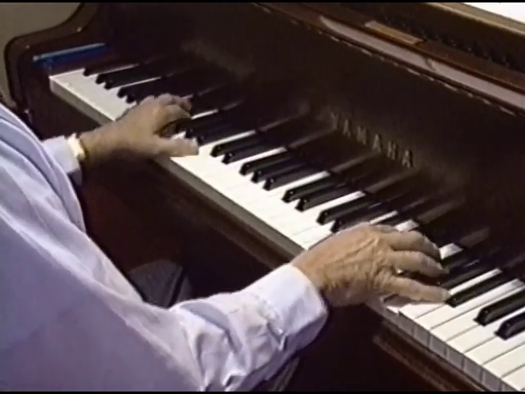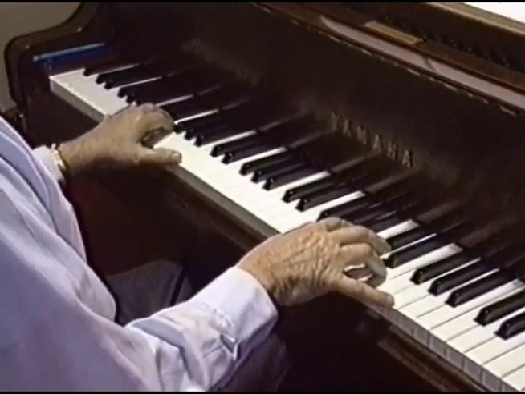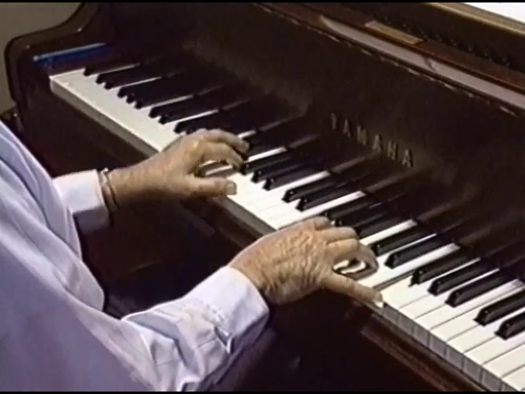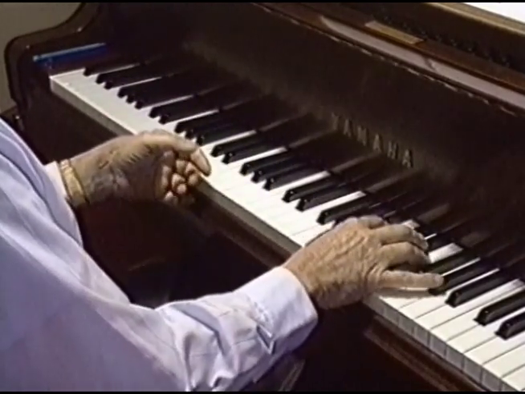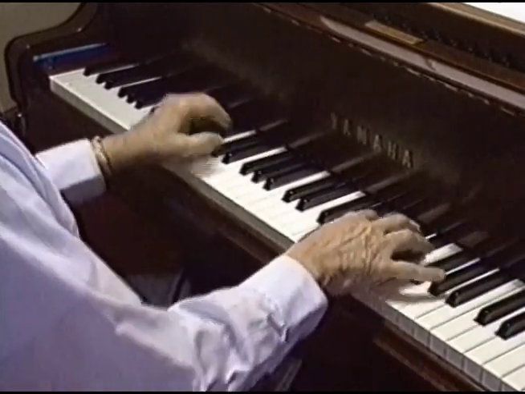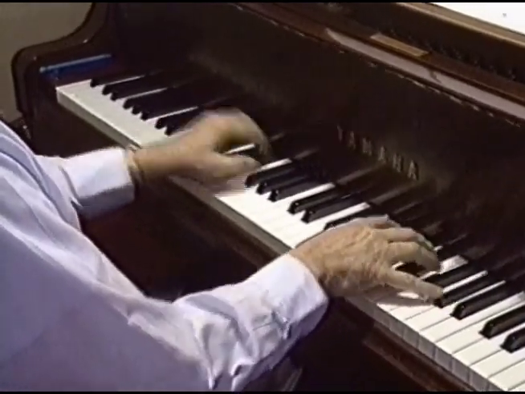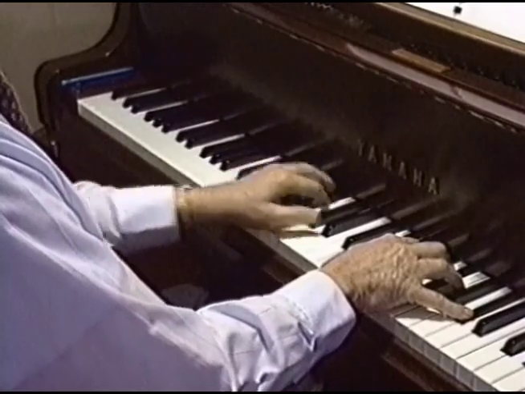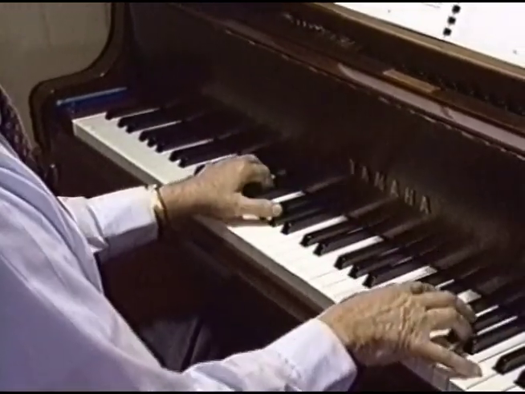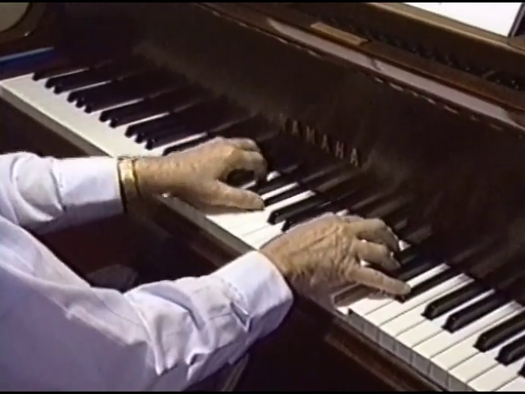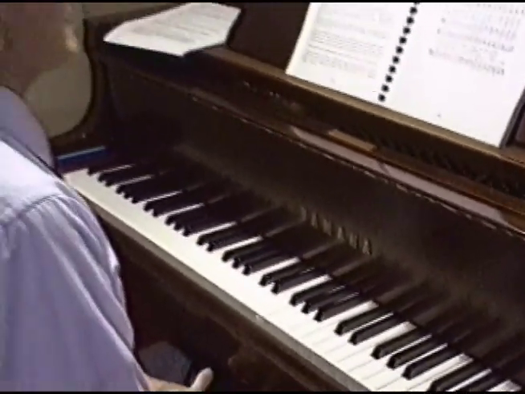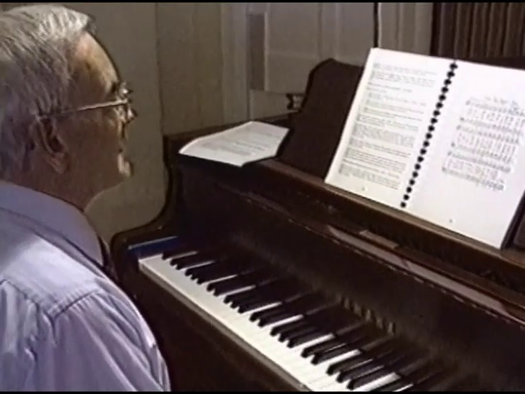Second chord in first inversion, first chord, dominant chord, 2, 3. All right, we can play it in A flat. Same thing. And so on. Now, that looks easy. I must confess that it is not.